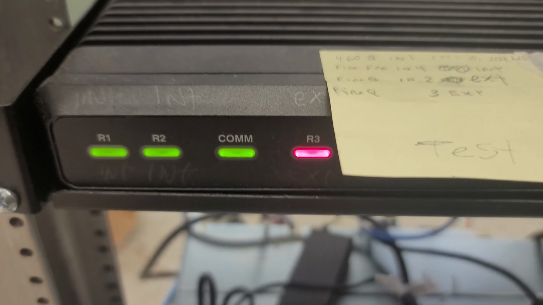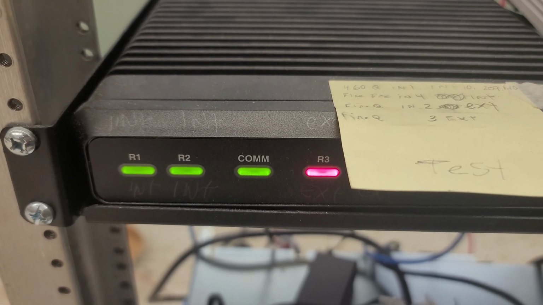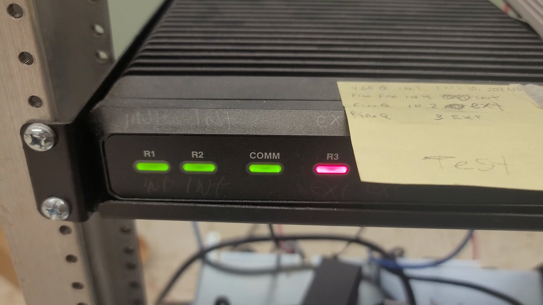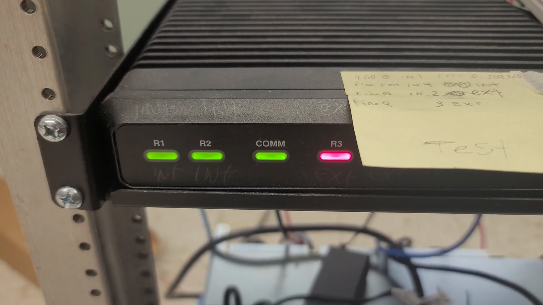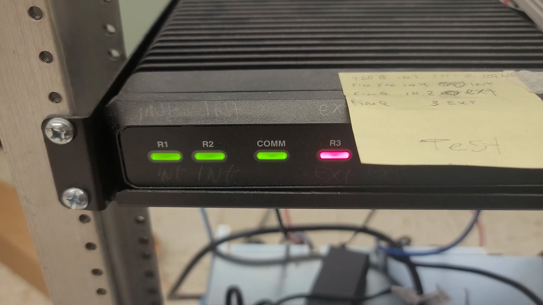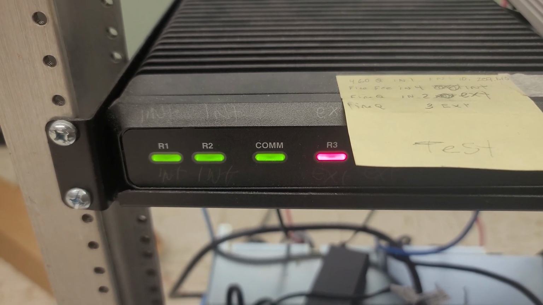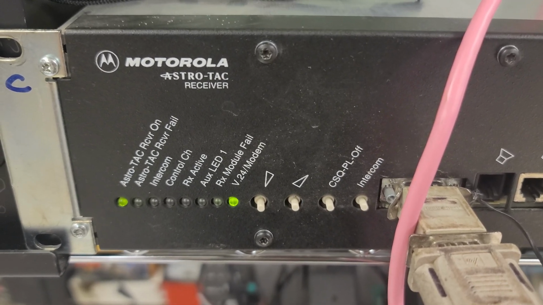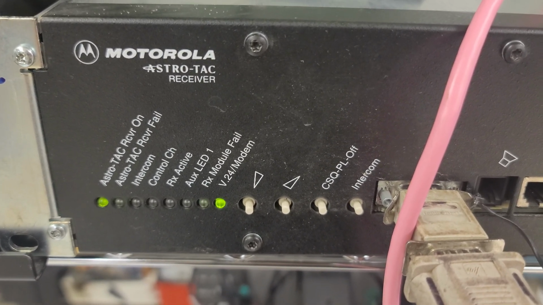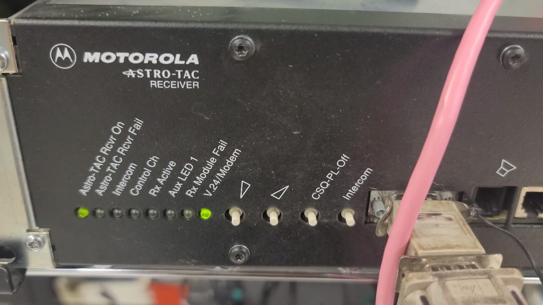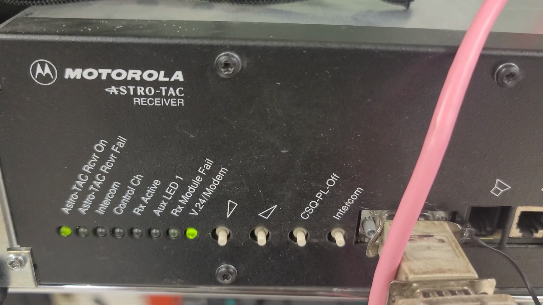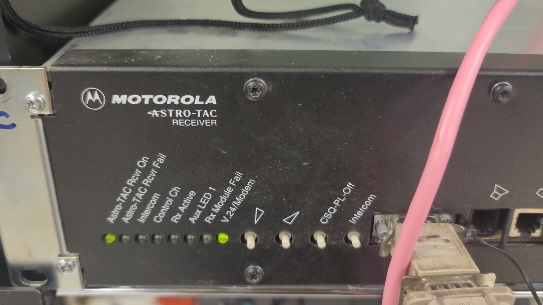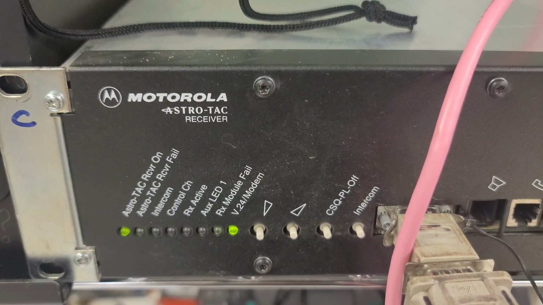The MLC8000 is happy. The MLC8000, when it's configured with a modem, is set to internal clock. So it's providing the clock for the modem. So when using v.24 modems with an ASTRO TAC in the wire line, the ASTRO area, external transmit clock needs to be disabled. The modem's going to provide the clock. It'll recover the clock from there.